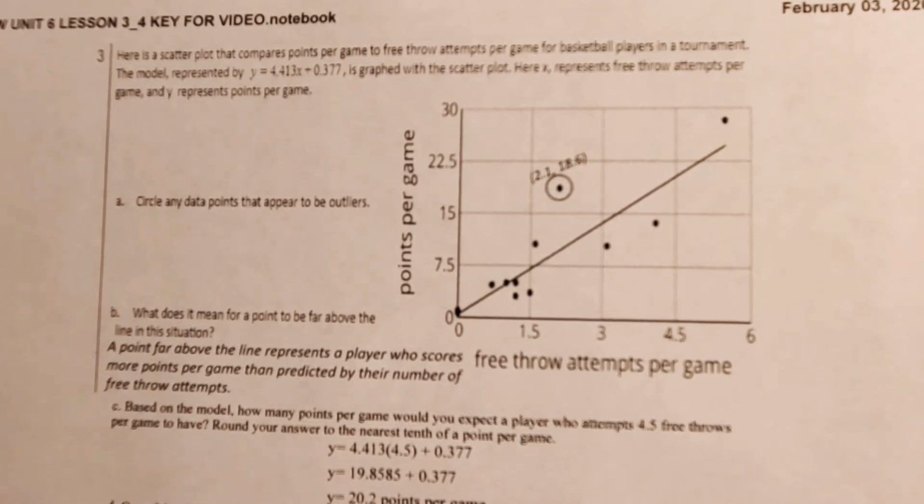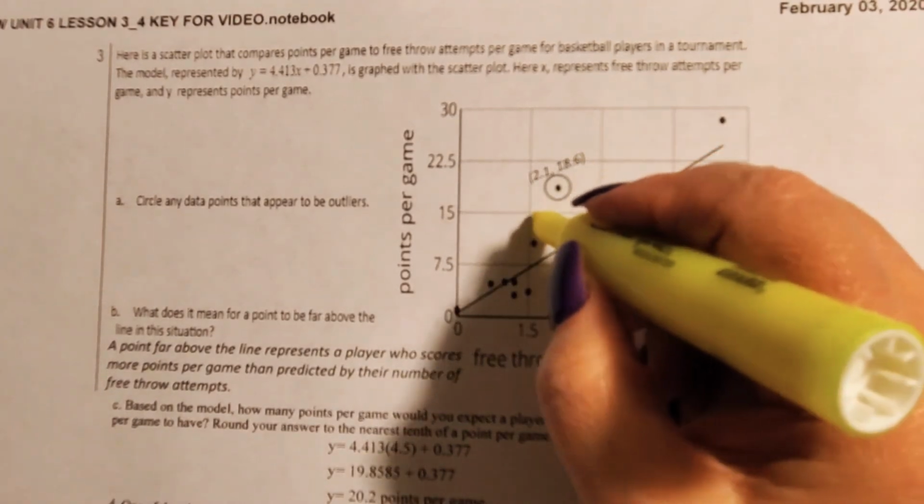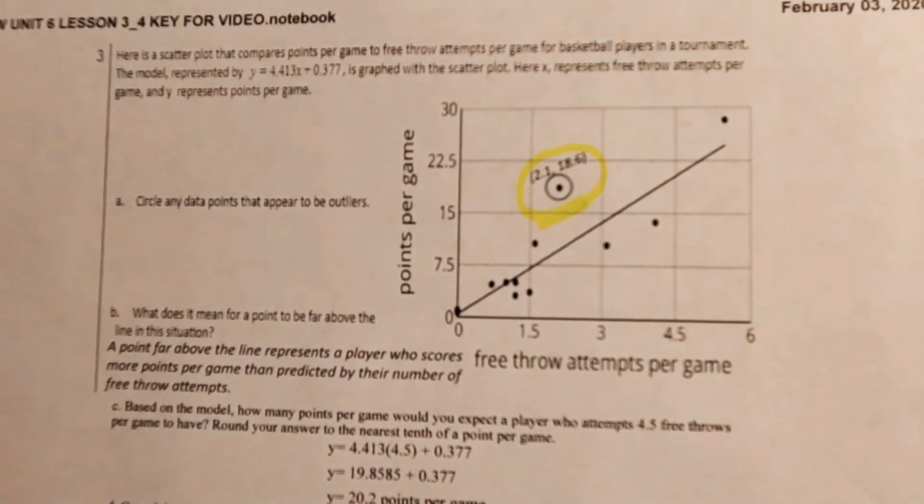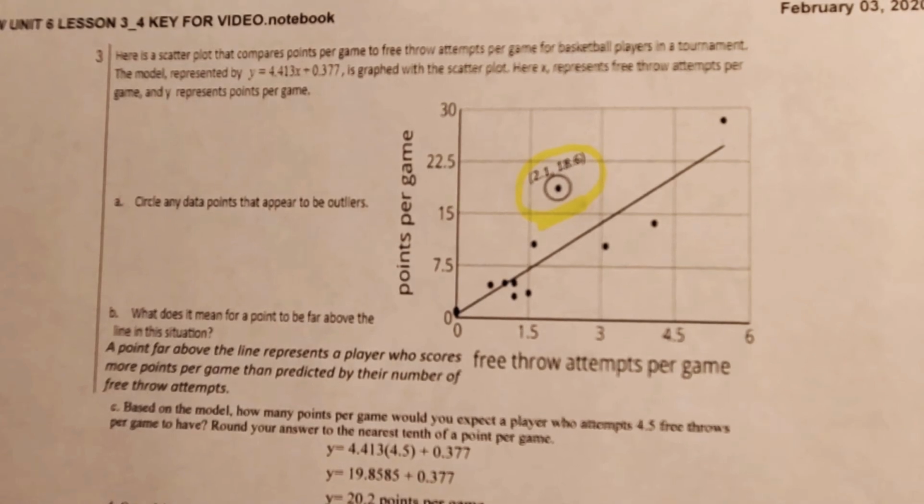Circle any data point that appears to be an outlier. Well, if you notice, this point falls farther away from the prediction line than any of the other points. Therefore, that would be our outlier. So that was the answer for question A.